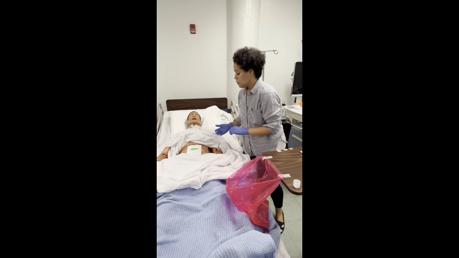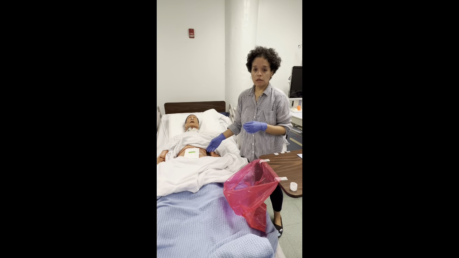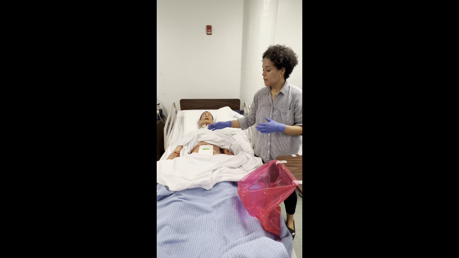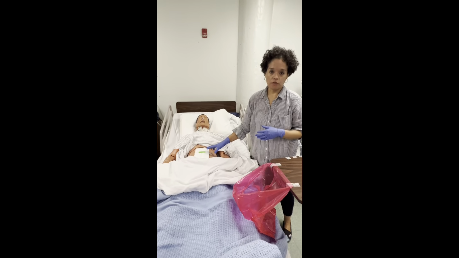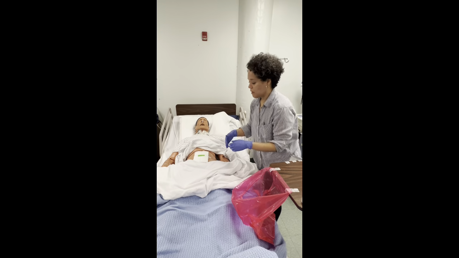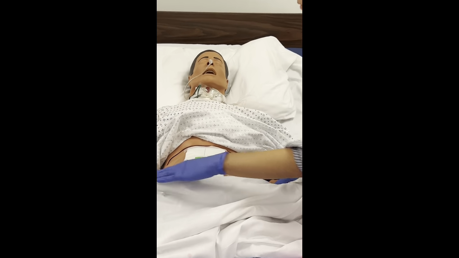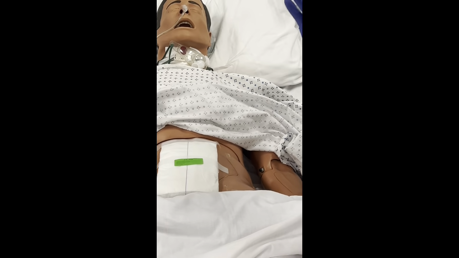Okay, so with my non-sterile gloves, I will be removing the old dressing, and from there I would be assessing both the old dressing as well as the surgical site, and I will guide you as I perform so. So as you are removing the tape, make sure you do a pull and push down method.